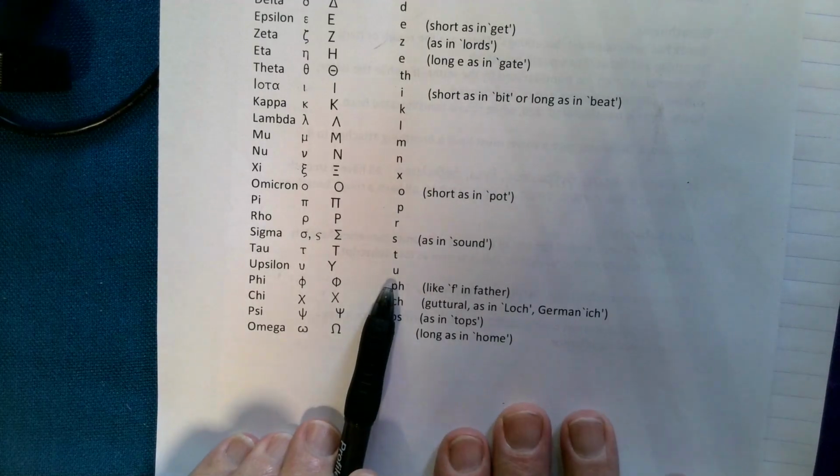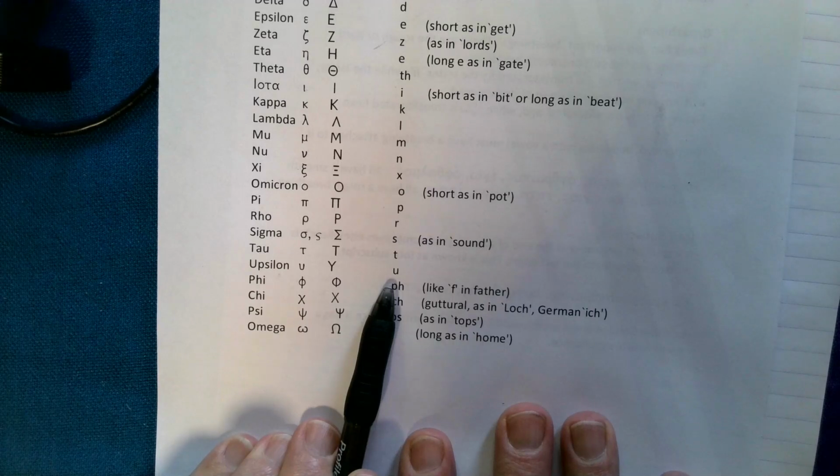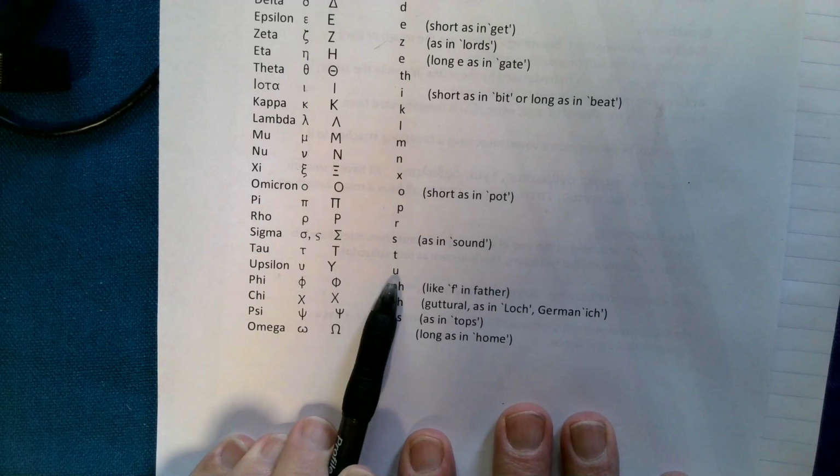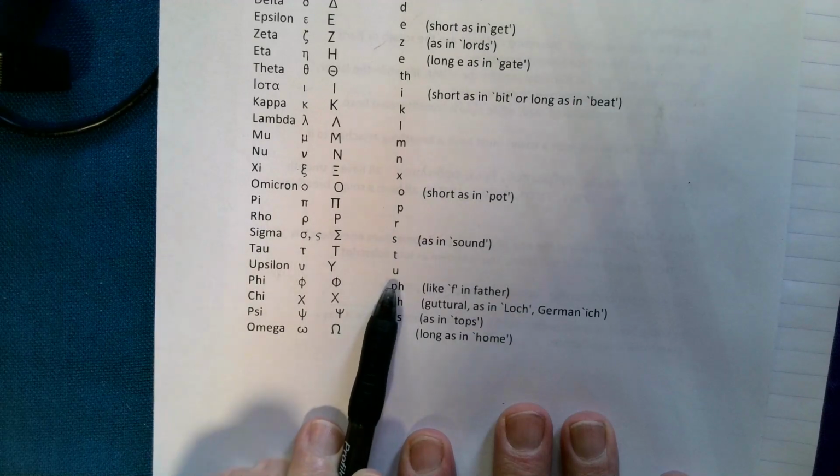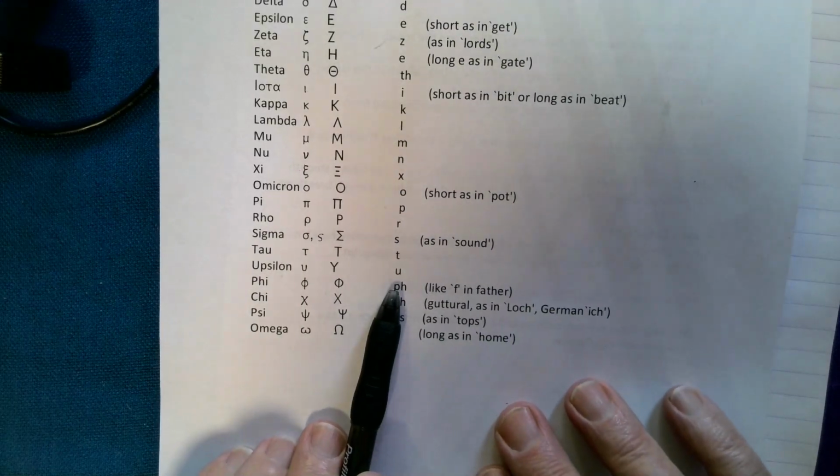It's moving towards, in modern Greek, a lot of the vowels have become I sounds, and upsilon, U, has moved more towards an I sound in modern Greek and in Koine Greek.